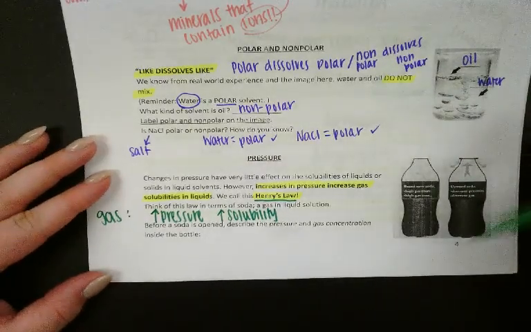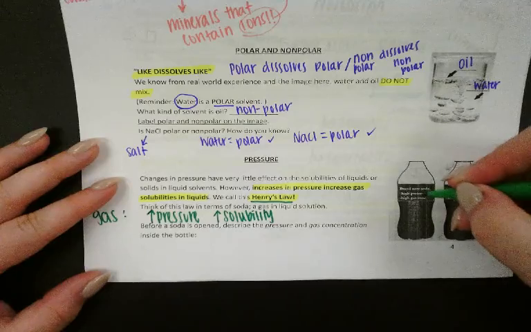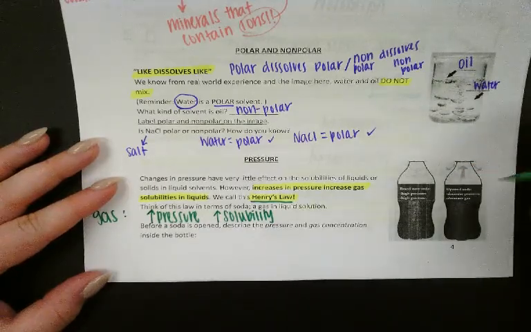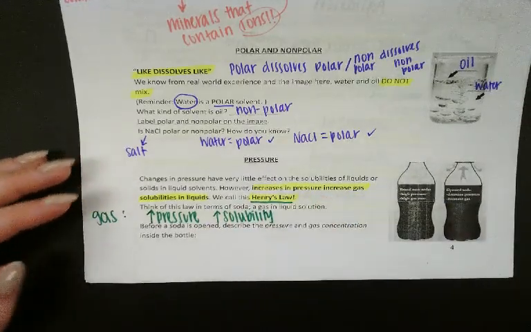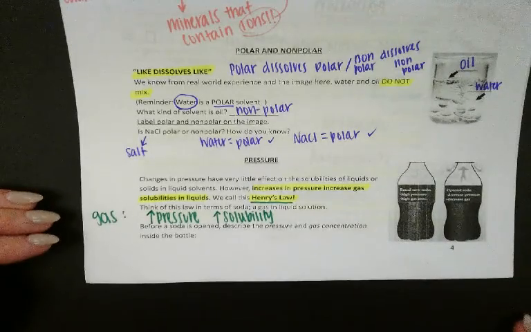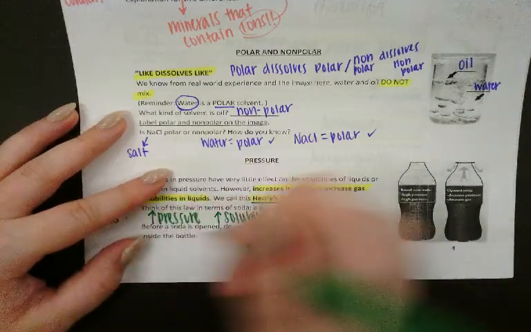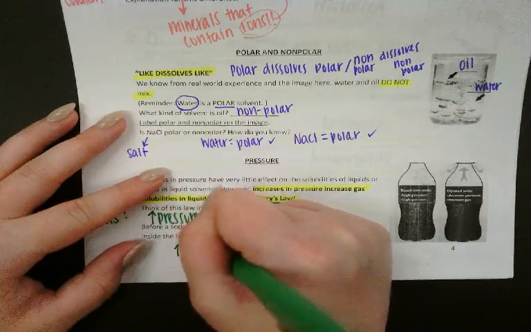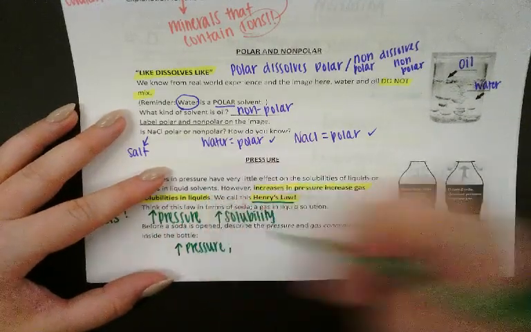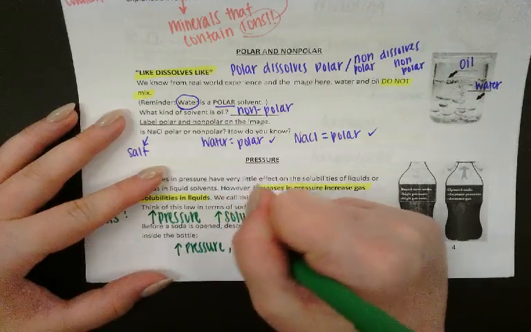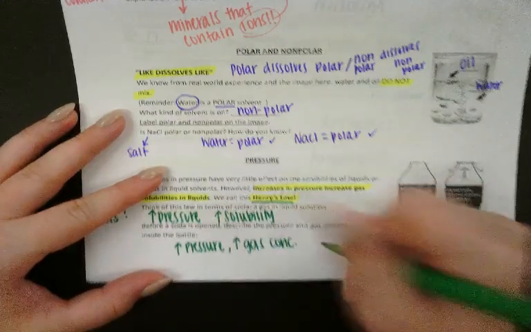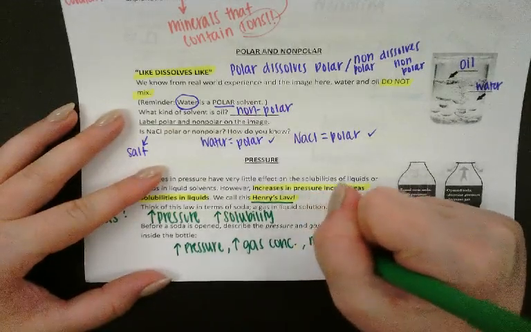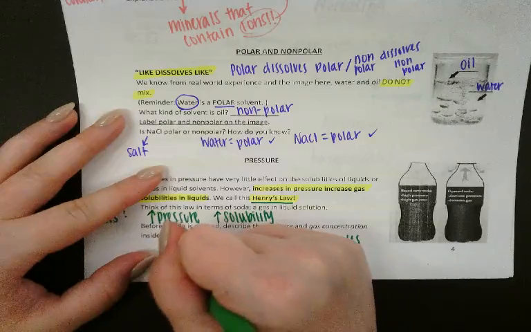So we have two soda bottles. A brand new soda has high pressure and high gas concentration, whereas an open soda has decreased pressure and decreased gas. So before a soda is open, let's describe the pressure and gas concentration inside that bottle. When you have a bottle that hasn't been opened, pressure is high. Because the pressure is high, your gas concentration is high because your molecules are tightly packed.